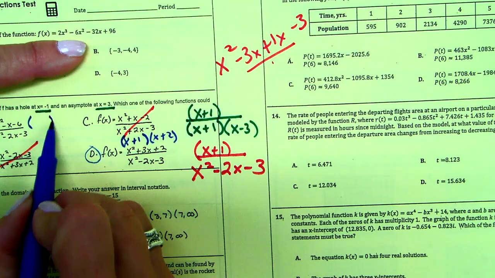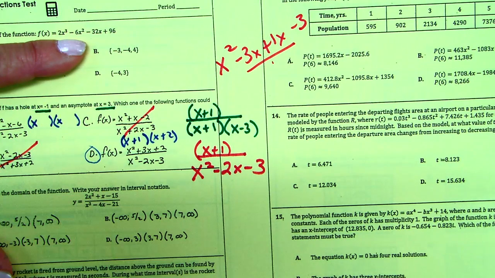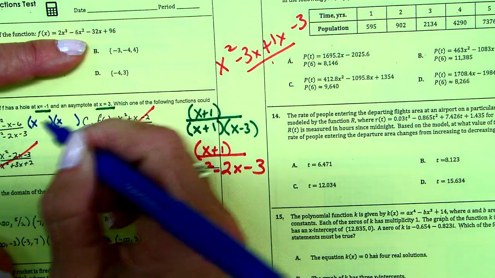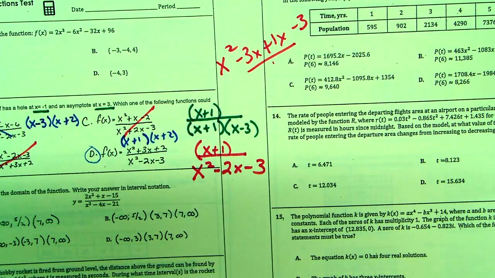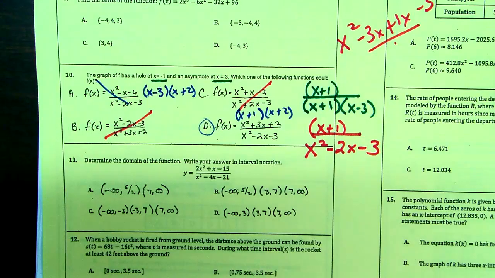Let me just factor this numerator real quick. It's a chart problem, I'm just not making the chart. Two numbers that multiply to get -6, add to get -1 would be -3 and +2. So we know it can't be A, that leaves us only D. So this is manipulating the multiple choices to help us, right? Using the choices to lead us to an answer. Do we get that? Yeah.